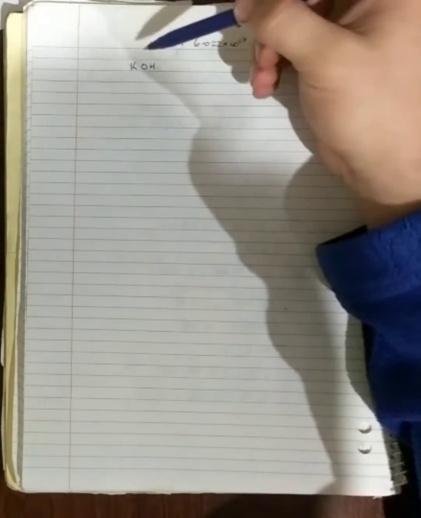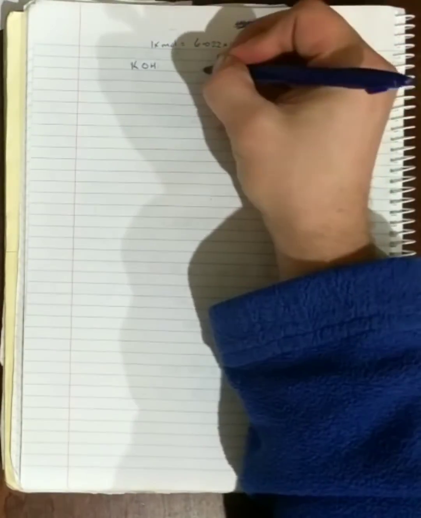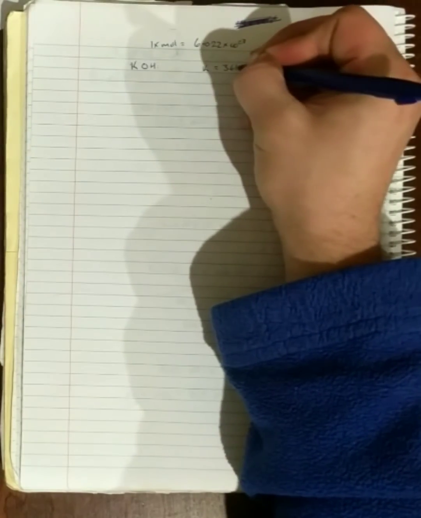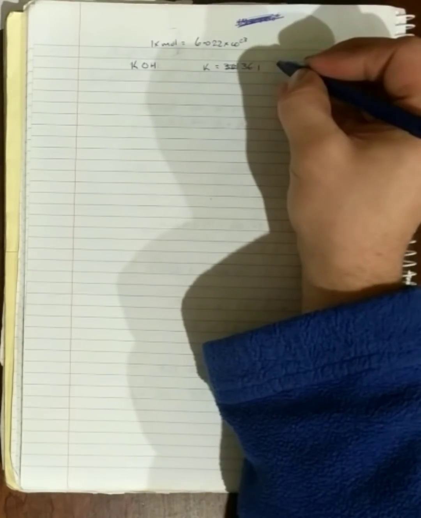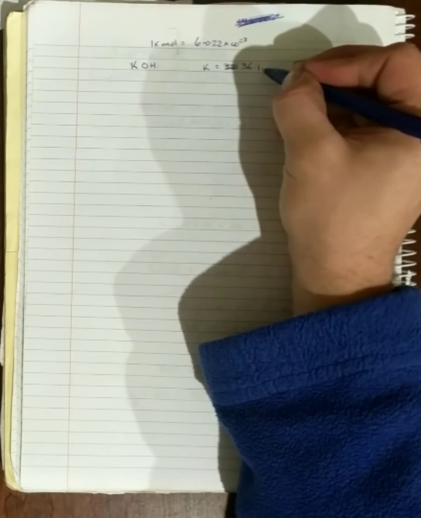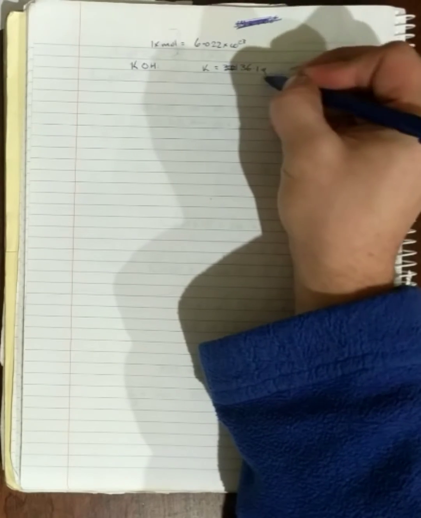Now, the molecular weight is the sum of the atomic weights of the 3 atoms in the molecule. So we have potassium, which is 39.1. Sorry, 39.1. And that's grams per mole.